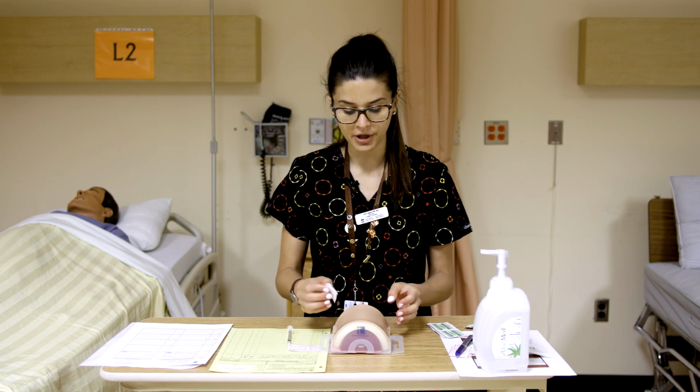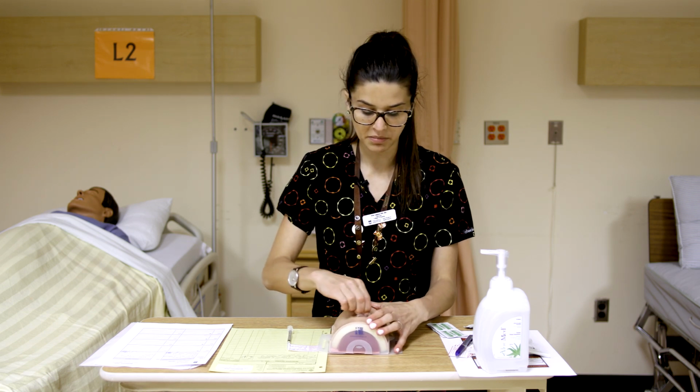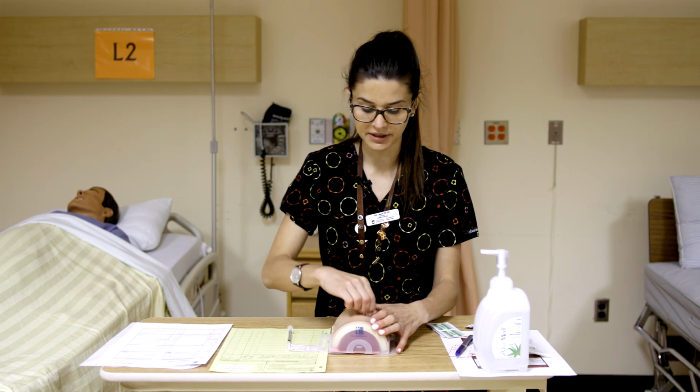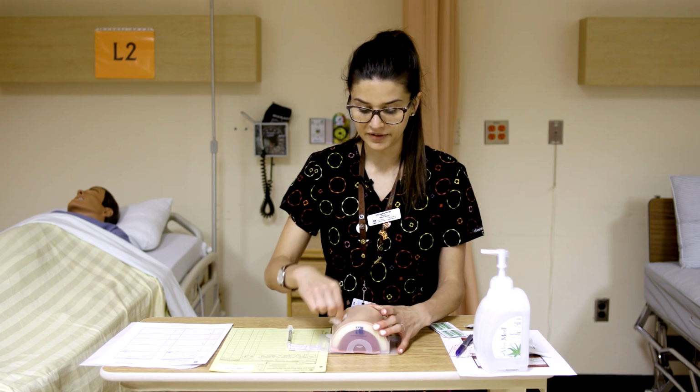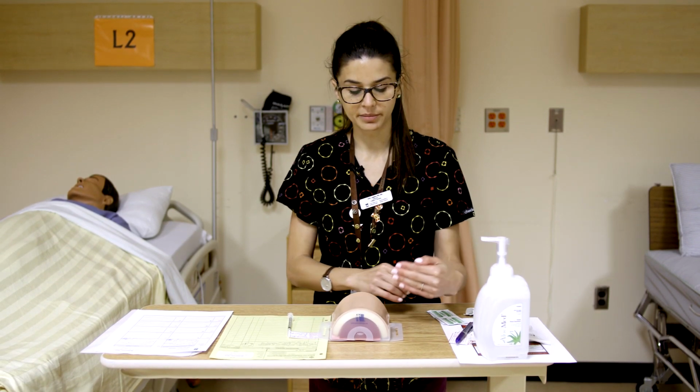So for intradermal, the most common site, and we're going to clean it. We're going to clean in a circular motion. I just want this to dry while I talk. So we're going to clean in a circular motion, starting in the center and working our way out of the selected site for 15 to 30 seconds. And then you're going to want to let that dry completely.